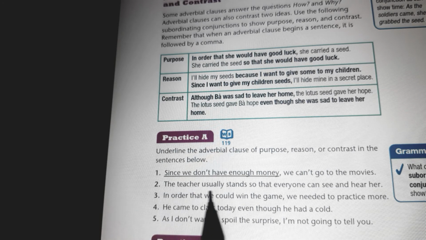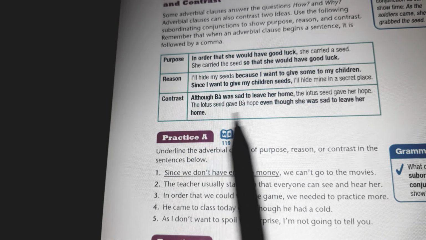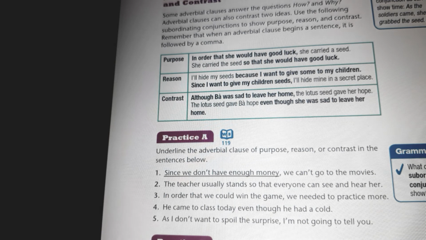The teacher usually stands so that everyone can see and hear her. Now, it seems like we have two clauses without separation, but actually we have a separation. We have so that. So that is a linking word that shows, if we look here, purpose.